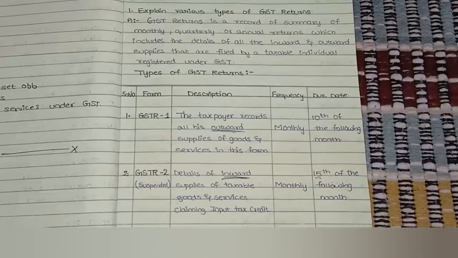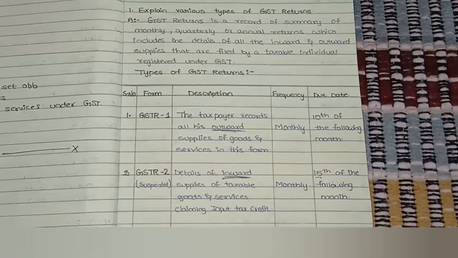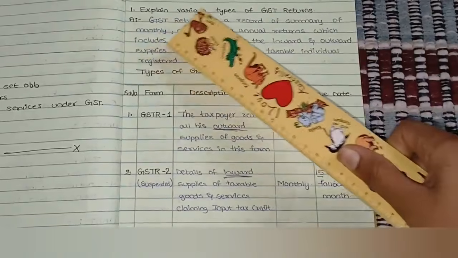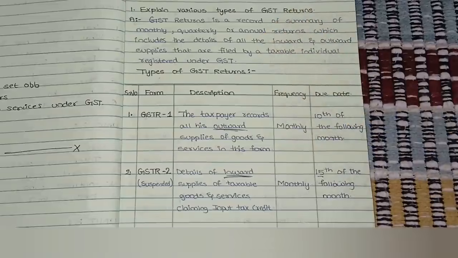So students, the first important question from unit number 1 is: explain various types of GST returns. Okay, so what is meant by GST returns? What are the various returns we have under GST? So this is about the answer.